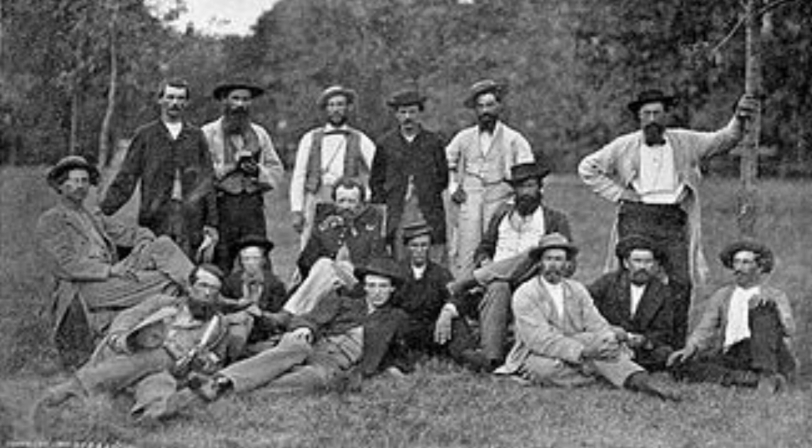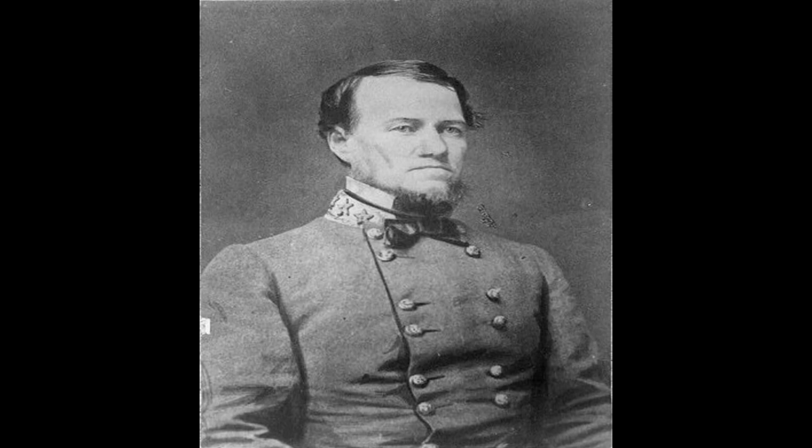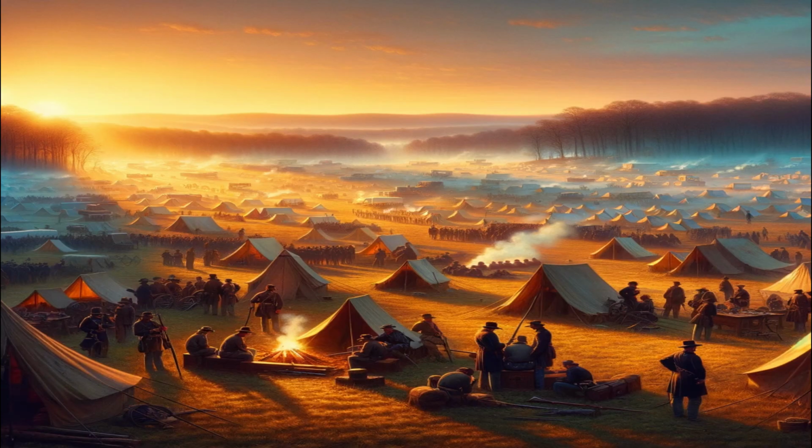Neither Lee nor Meade had planned to fight at Gettysburg, but the movements of their armies, dictated by logistics, reconnaissance, and the need to protect or threaten key locations, converged at this point. The strategic intentions, the march routes, and the decisions made in the days leading up to July 1, 1863, inadvertently selected Gettysburg as the site where the critical battle would take place, shaping the course of the Civil War.